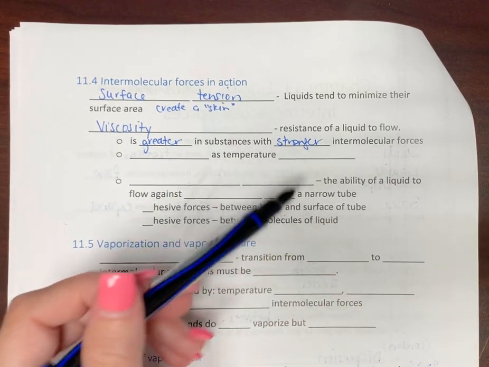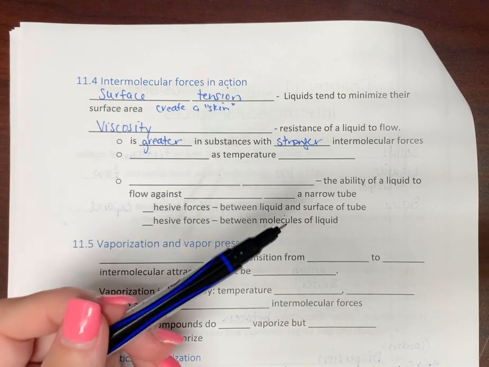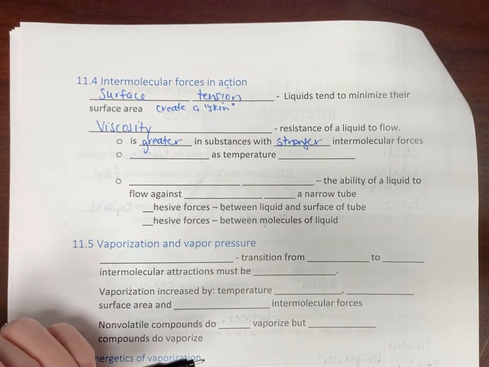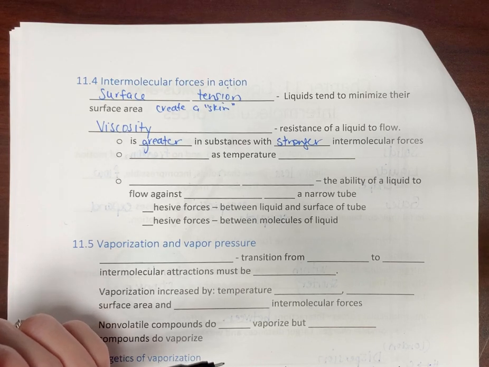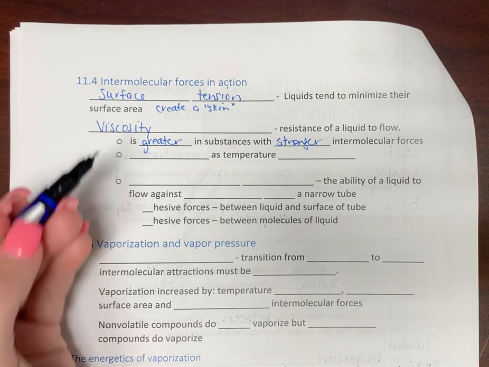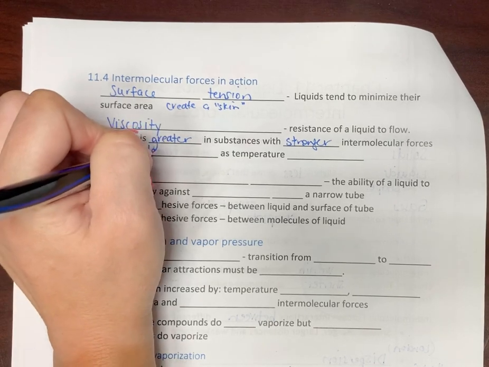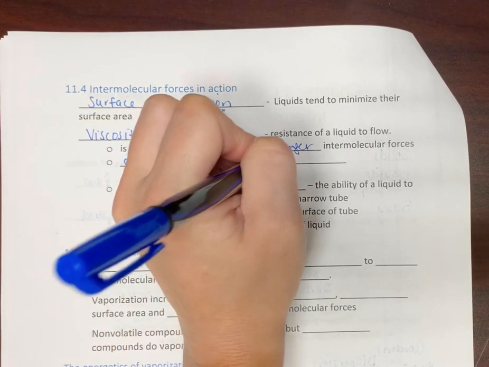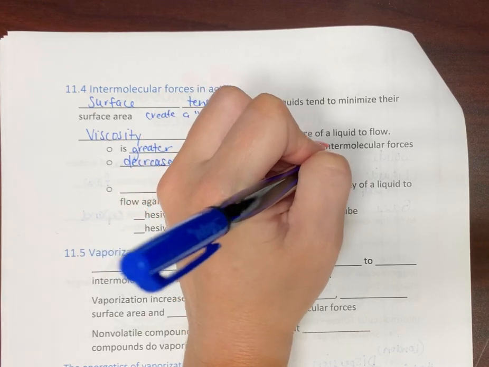Rubbing alcohol is a real small molecule. There's some polar stuff that goes in there. Now, if you've ever dealt with honey or pancake syrup and you want it to flow better, what do you do? I hope you said you put it in the microwave, because that would be correct. So viscosity decreases as the temperature increases. So you heat it up.